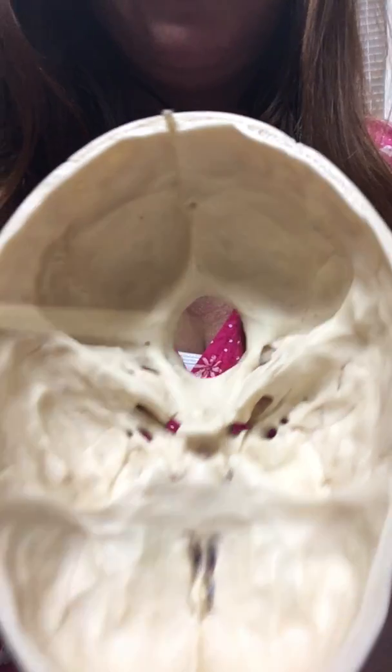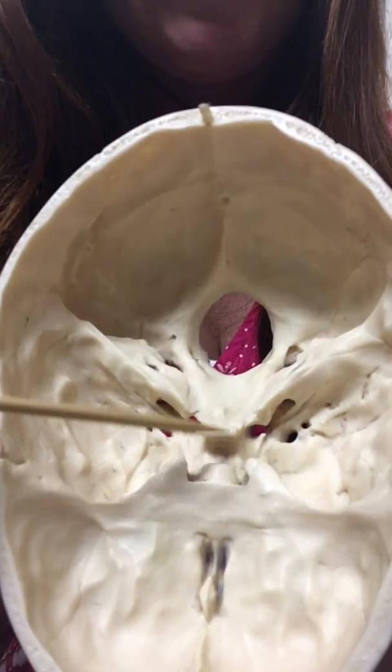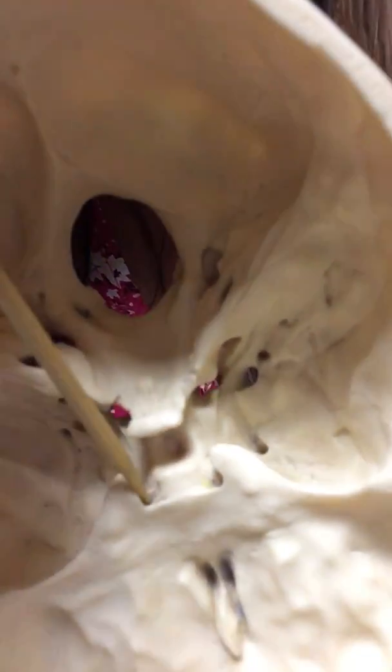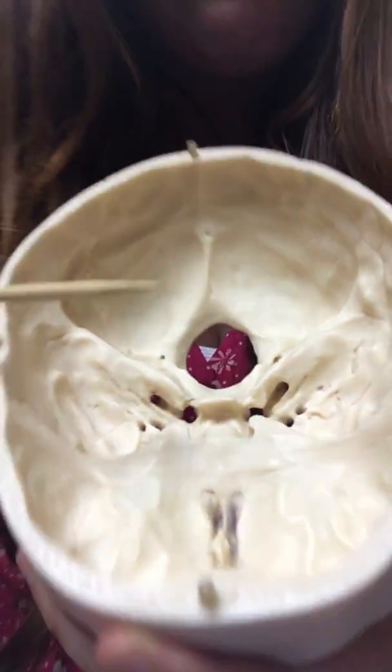And then one more feature, so occipital, frontal up here. This is where I am, Sella Turcica. If you look anteriorly, you'll see two little holes here.